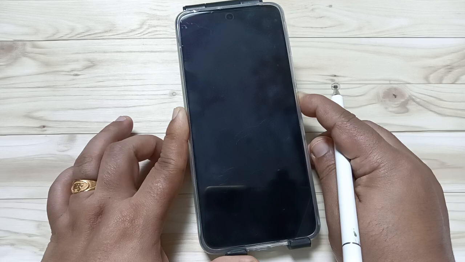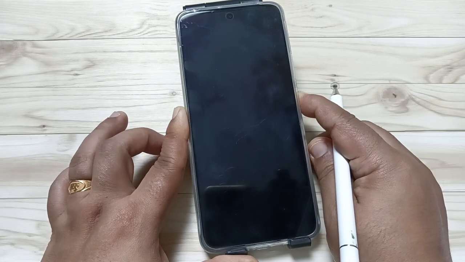So simply in this way, without using the power button, you can easily switch off this device.